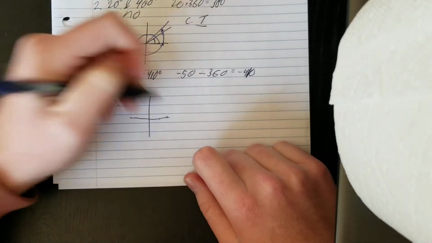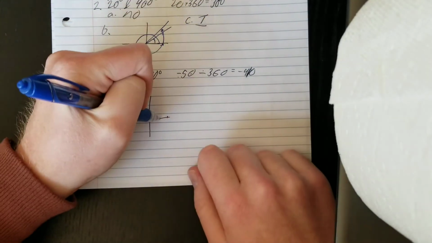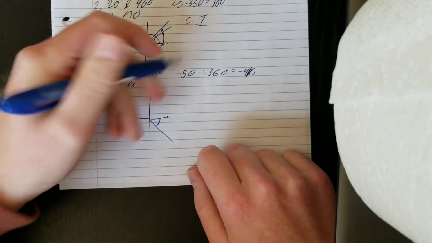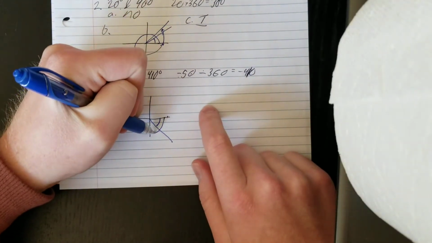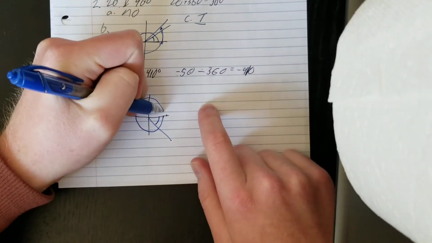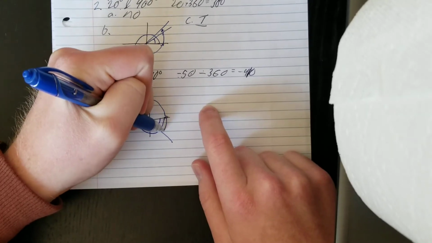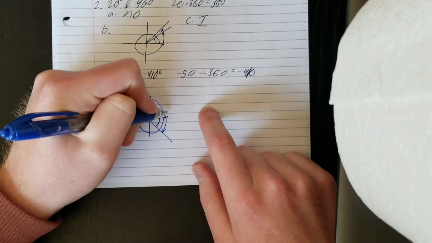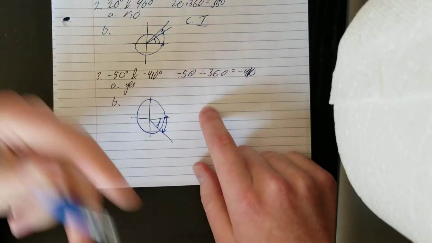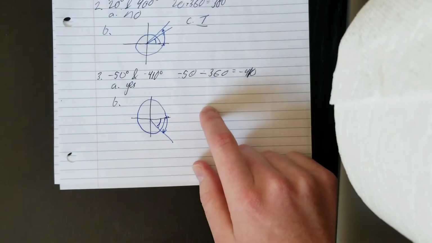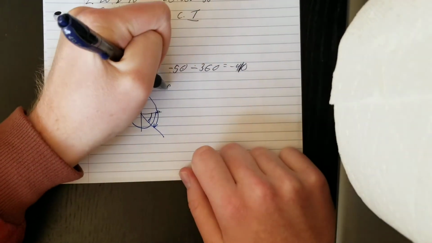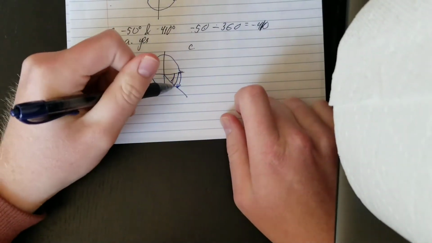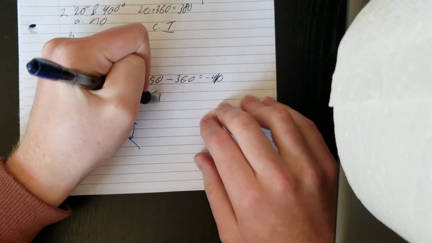If it's negative, I start here and I go down 50 degrees, so about right there. And then I have negative 410, so negative 360 is one rotation, and then 50 more degrees is the next one. So this is 50 degrees, and that's 410 degrees. They start and end in the same spot. What quadrant are they in? They're in 4. Right, they're in this bottom quadrant, so they're in quadrant 4.